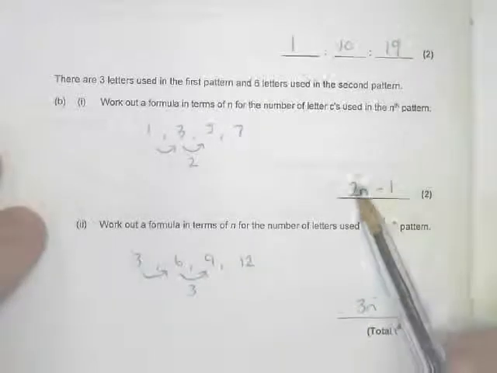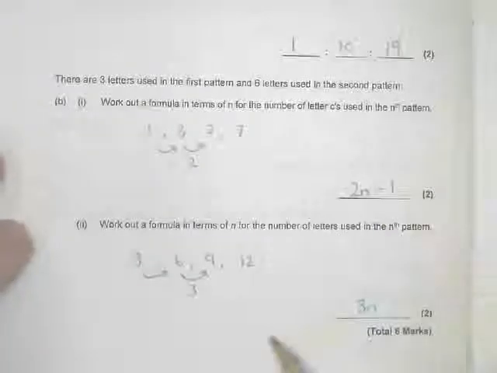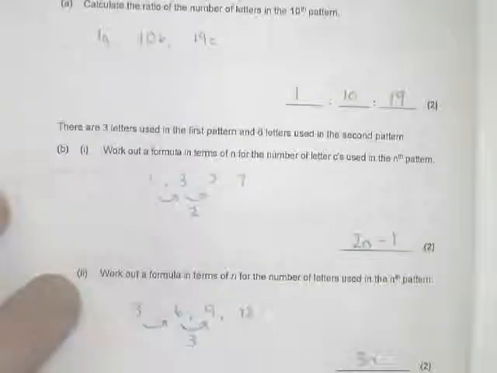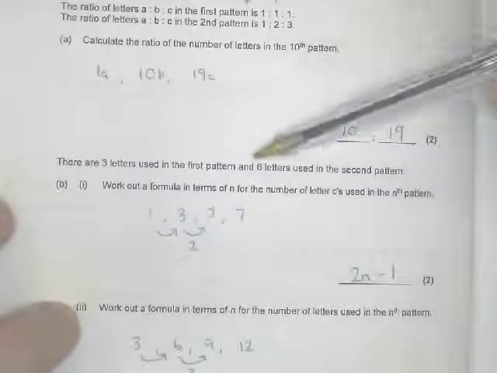Similar sort of thing for part 2. It says that the sequence goes up in 3 letters, then 6 letters. That will continue in the same way, 9 letters and 12 letters, so that's just going to be 3n, 2 marks.